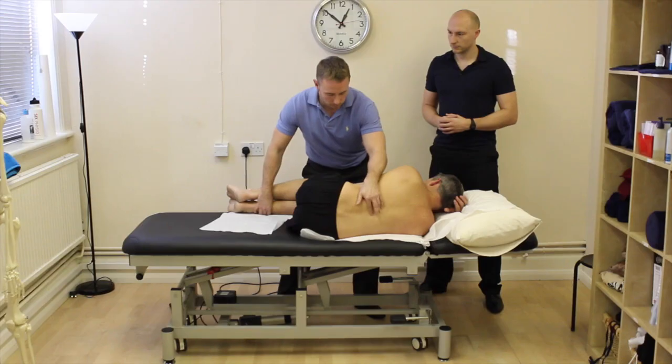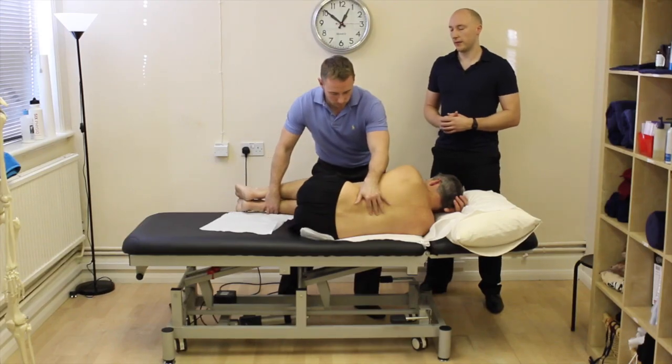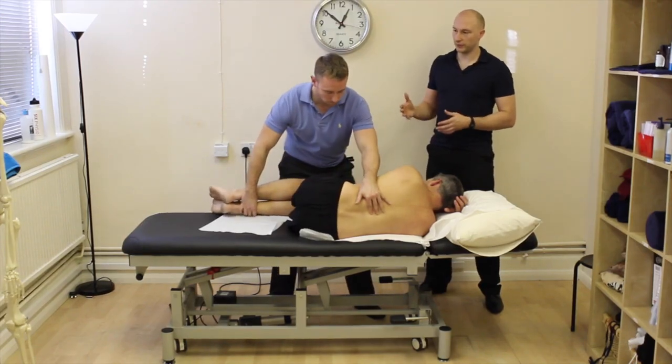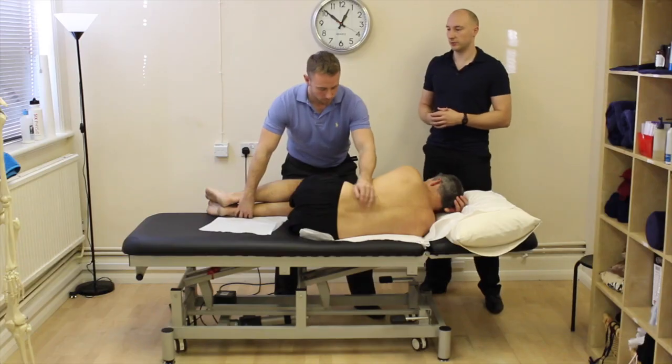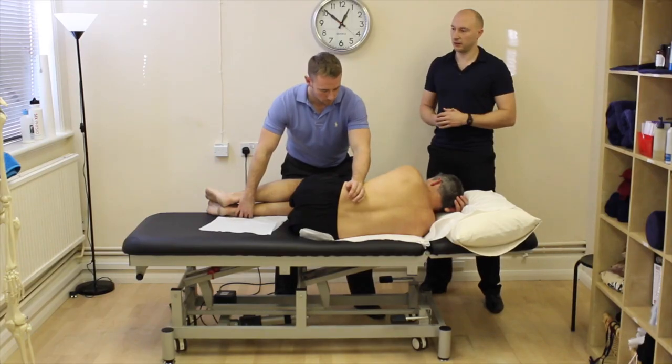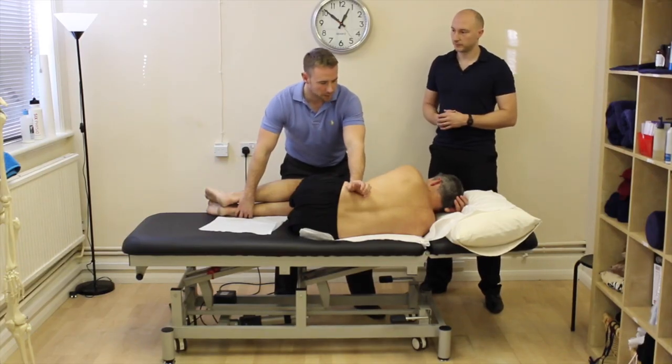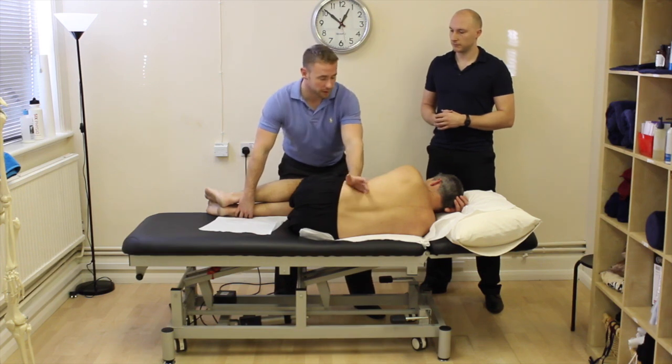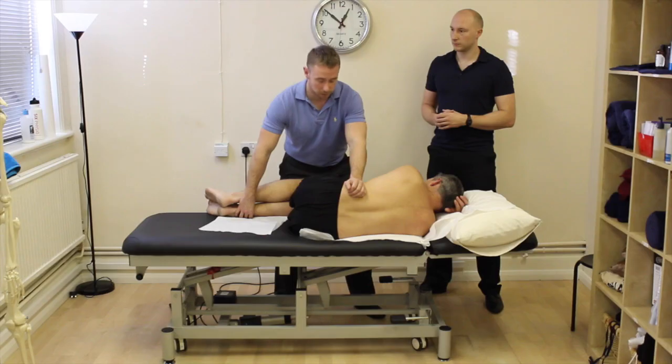Okay, good. And then you're feeling for whether there's any increased motion at a segment or decreased motion at a segment compared to the other segments of that lumbar spine. Exactly. Is one moving excessively? Is one hypomobile and not moving as you would expect? Yeah. So is it stiff or is it loose? I think that's the simplest way to think of that.